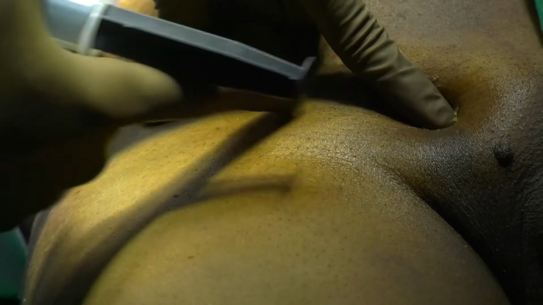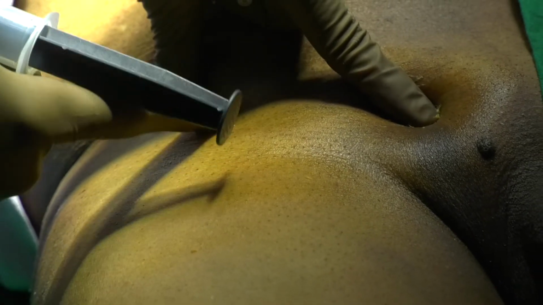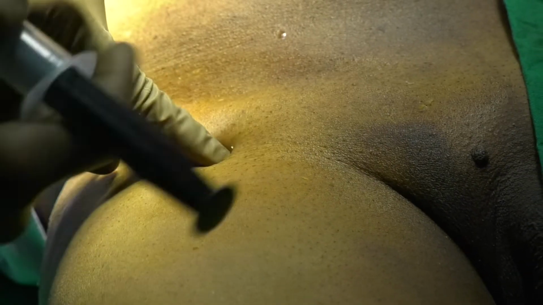This is the anterior superior iliac spine. This is the pubic tubercle. Can you see? This is medial 2/3, lateral 1/3. I will go 2 to 2.5 centimeters below that.